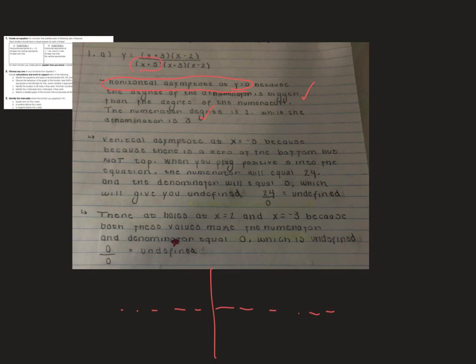Vertical asymptote at x equals negative 5. Yeah, that's exactly right. Because there is a 0 at the bottom, but not on top. All right, I can accept that. Basically what they're saying is the polynomial on the bottom will have a 0 where the top will not have a 0. But I understood the point there.